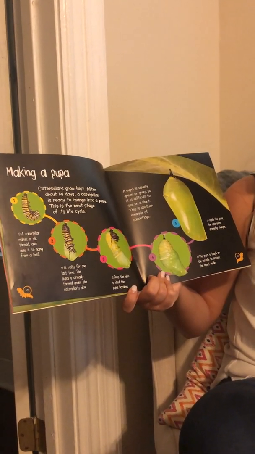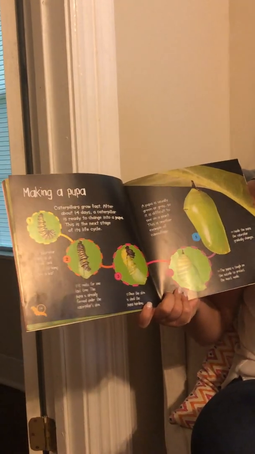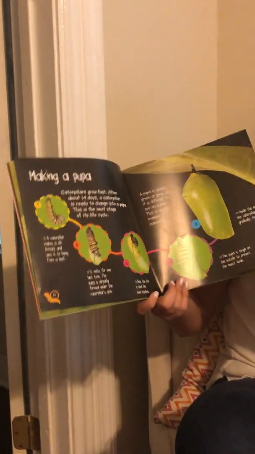The pupa is tough on the outside to protect the insect inside. Inside the pupa, the caterpillar gradually changes. We know it's changing into a butterfly.